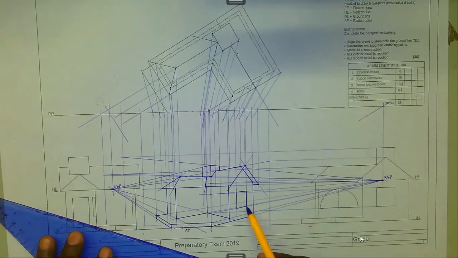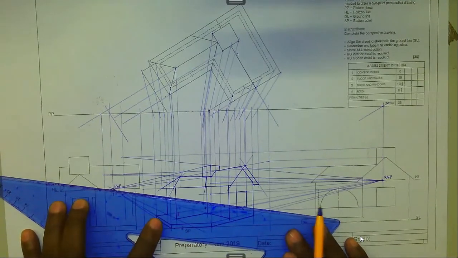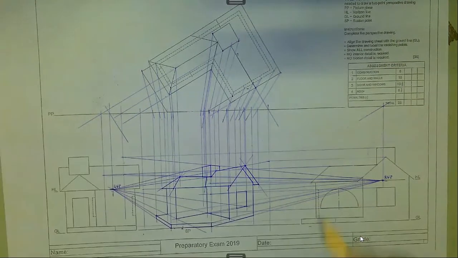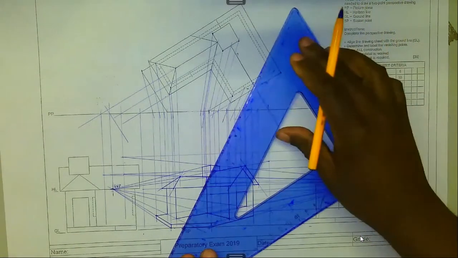But as you can see, there's this corner that you will be able to see when you are looking from this direction because it's within the visual angle. Right, so you connect this one to the left vanishing point, like that. You also connect now with the inner part, which would define the thickness of the wall.